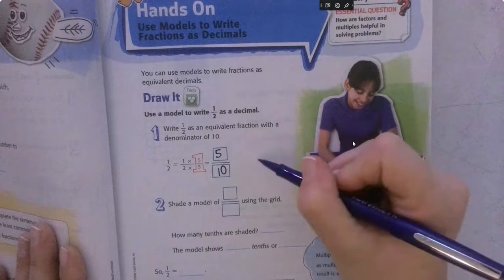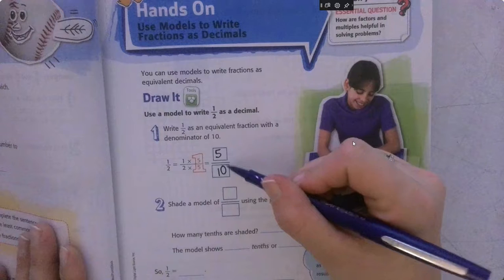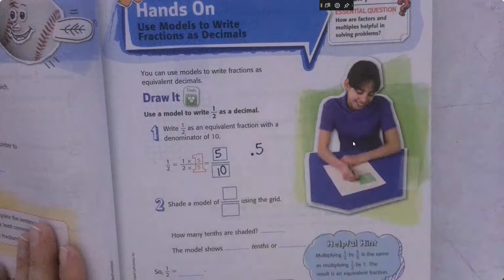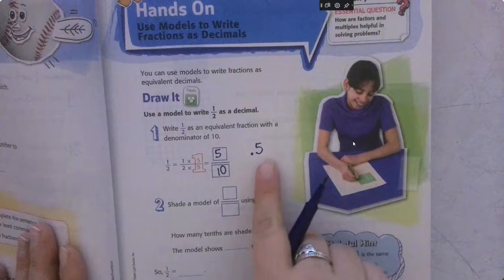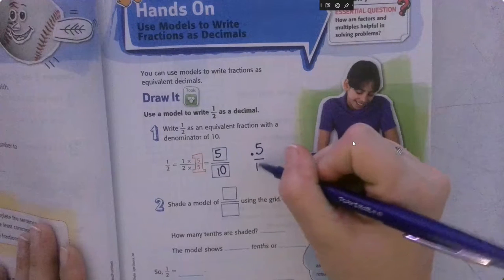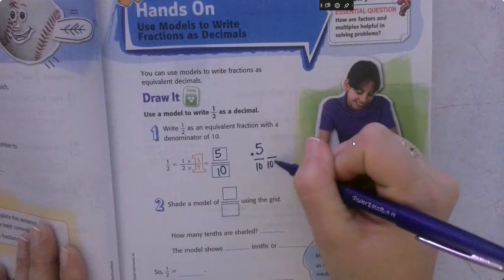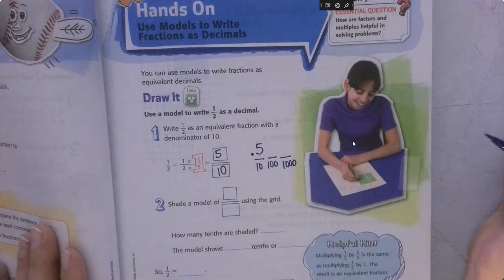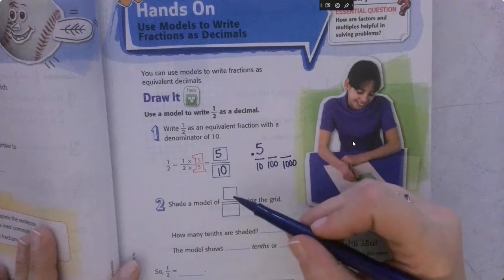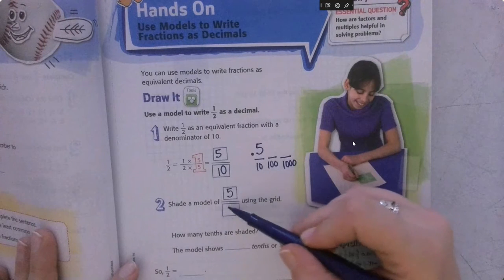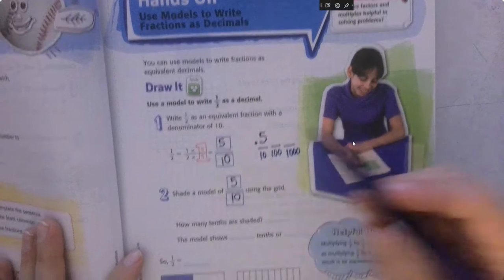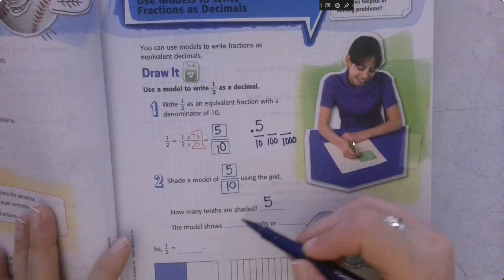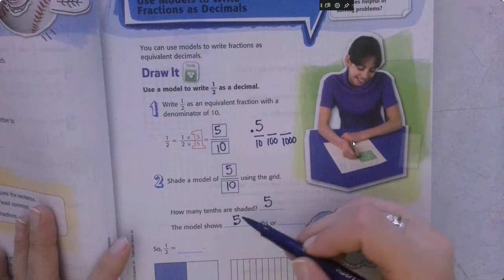5/10. And then if you think about it, when you say the fraction 5/10 out loud, it's exactly how you would say the decimal 5/10, because this is the tenths place, this is the hundredths place, and this is the thousandths place. Okay? So we'll shade in 5/10 using the grid. How many tenths are shaded? 5. The model shows 5/10.